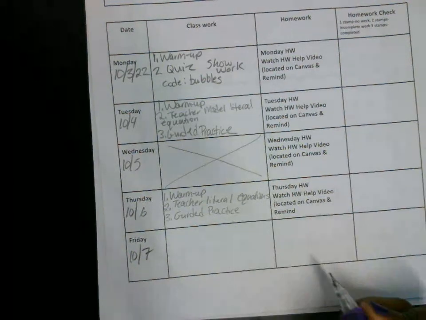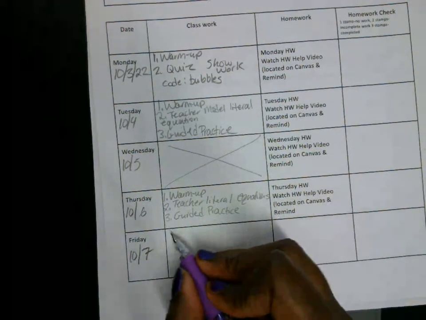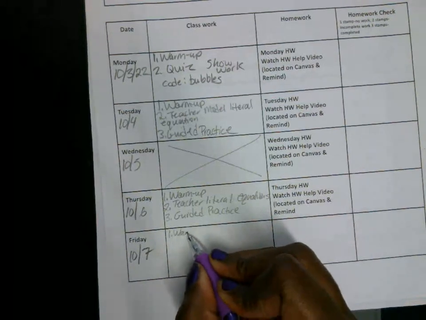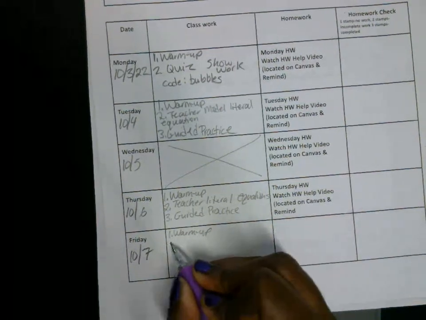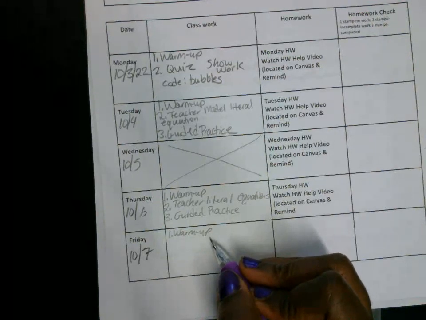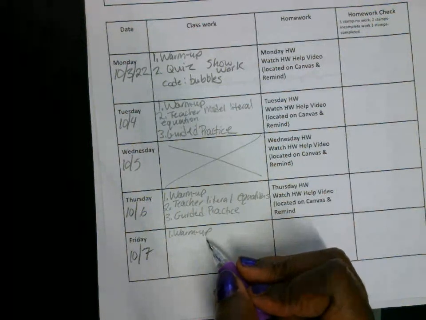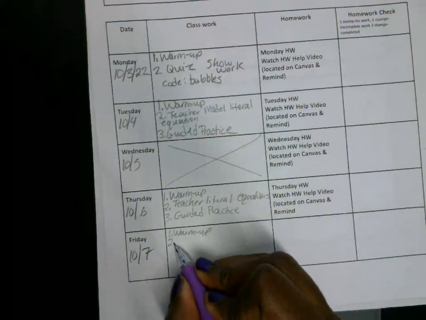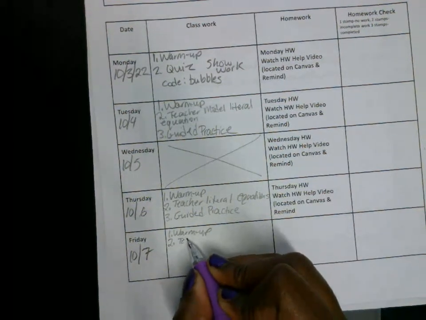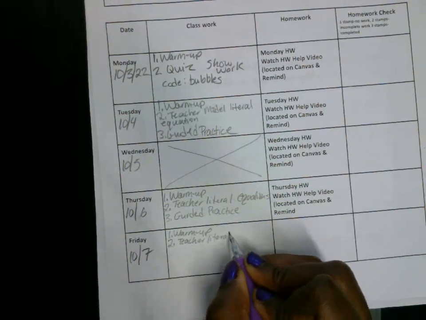I'm going to work on literal equations tomorrow. We're going to do the warm-up tomorrow, close out the week, so you'll know. We'll finish out Thursday's warm-up with you, because we're doing Wednesday's warm-up today, and those warm-ups are important. I'm going to, again, make sure that I model the literal equations for you, okay?